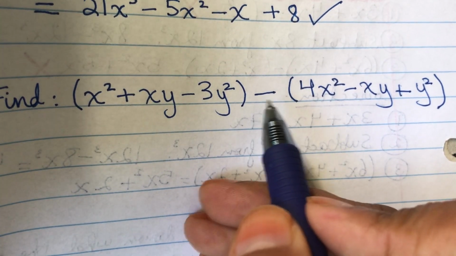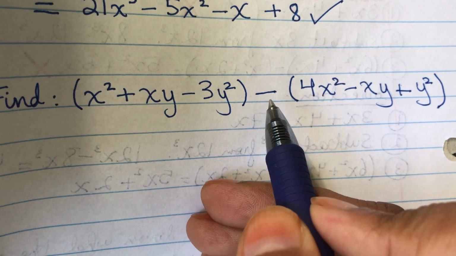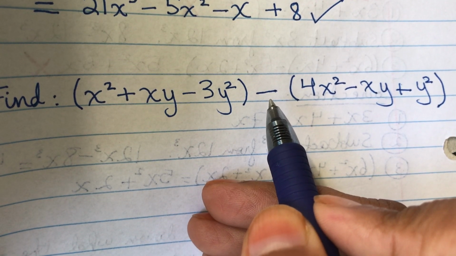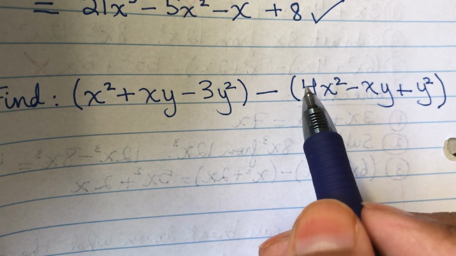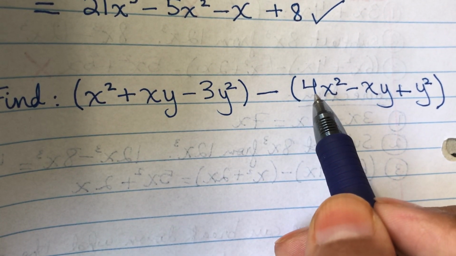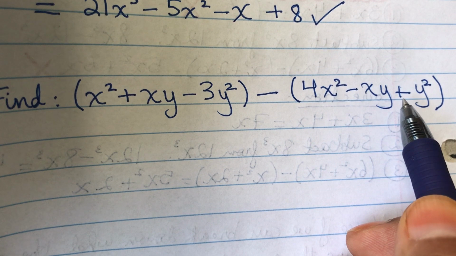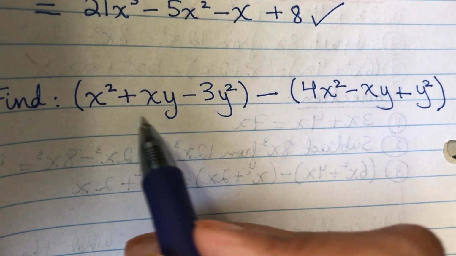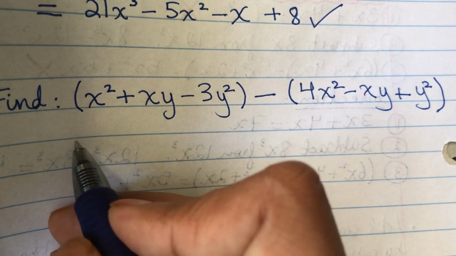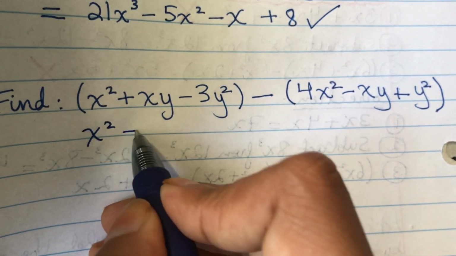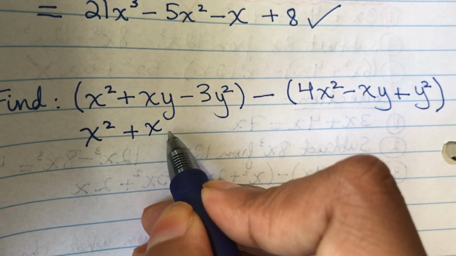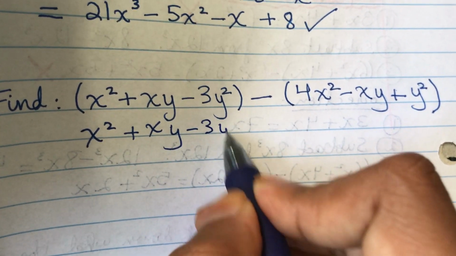Now, be careful, I have a minus sign here. Anytime I have a minus sign, when I'm getting rid of the parentheses, I'll have to take care of the distribution that goes on inside, okay? So again, step one is the same. Get rid of the parentheses. x squared plus xy minus 3y squared.